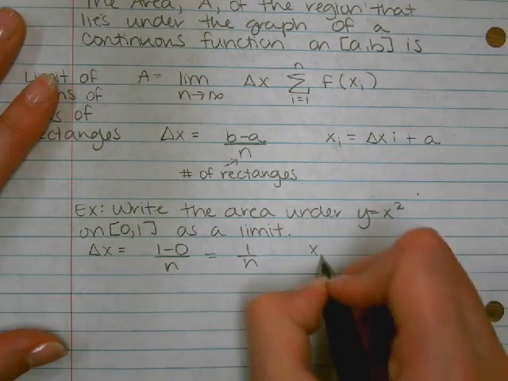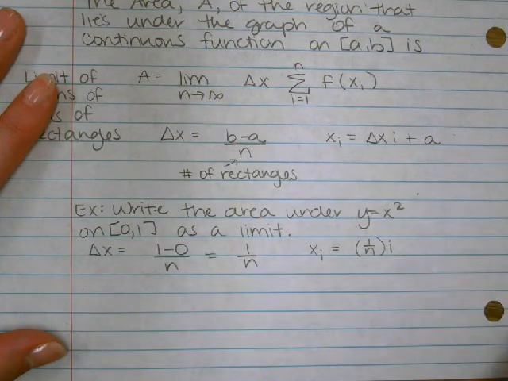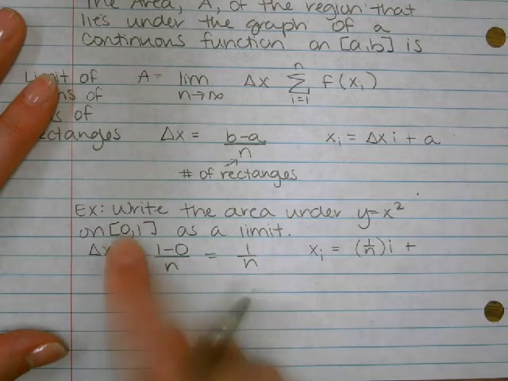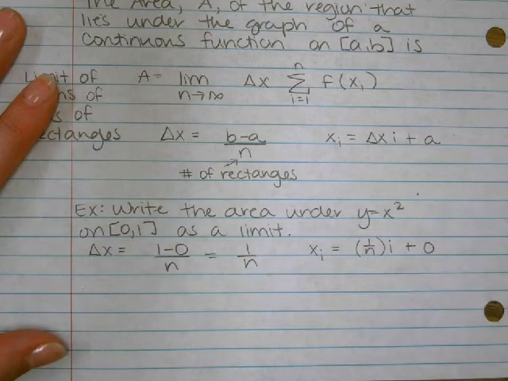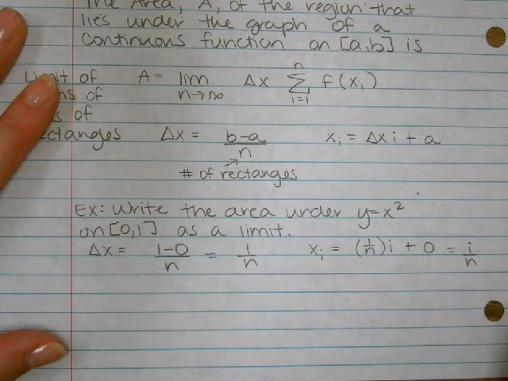And then our x sub i is going to be 1/n multiplied by i plus the lower end of our interval, which is 0. So this we can just call i divided by n, however you want to write it.